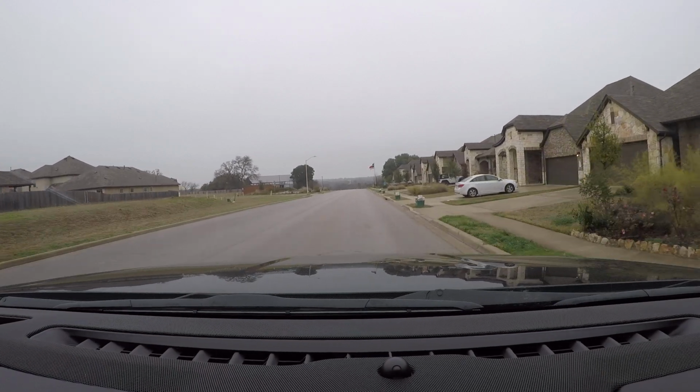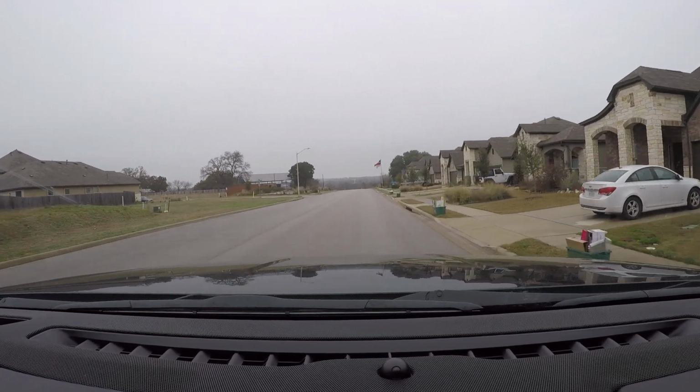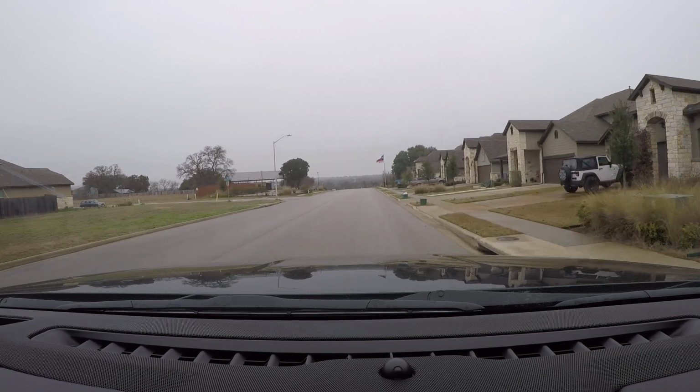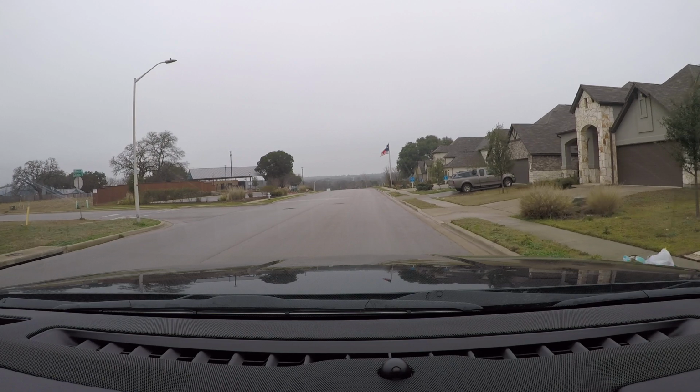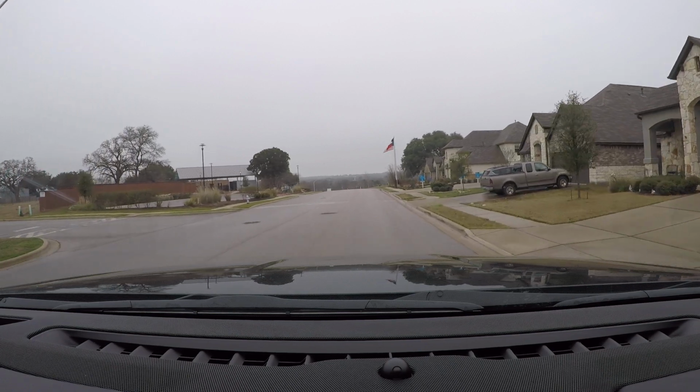So I'm going to put my left blinker on. Remember, you want to make sure you put your blinker on way ahead of time, at least 100 feet in advance. I'm going to cover my brake. I'm going to slow down. I'm going to make a left-hand turn. Now notice my approach. I'm going to stop. There's nobody behind me. So I'm going to go ahead and stop.